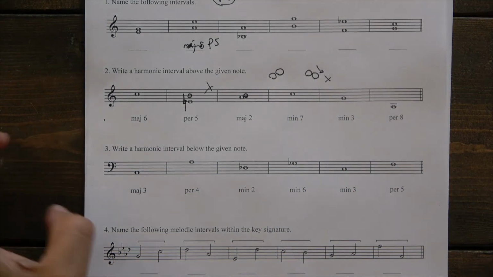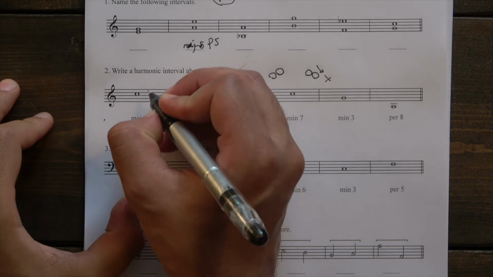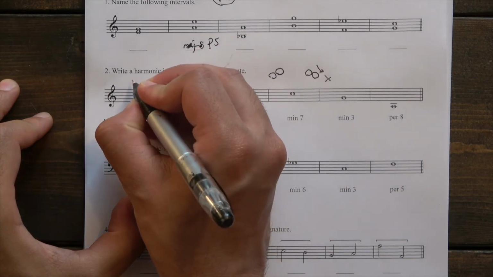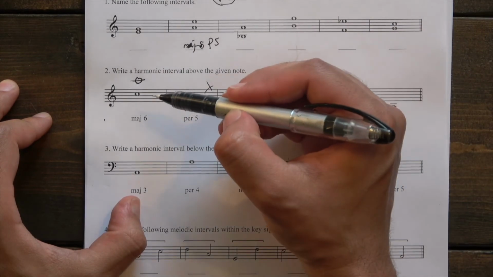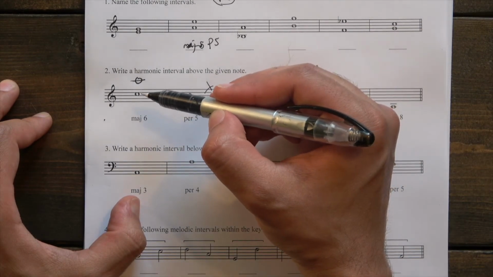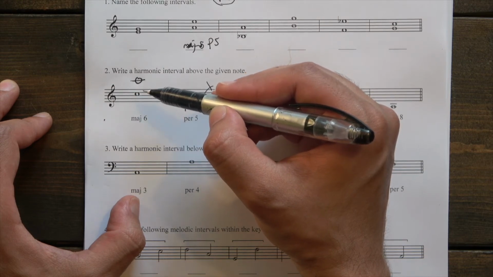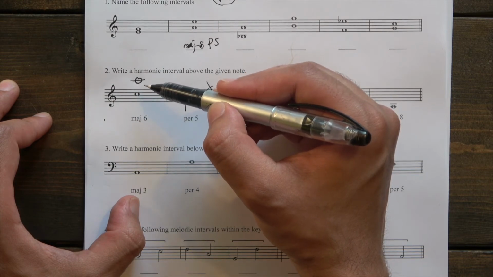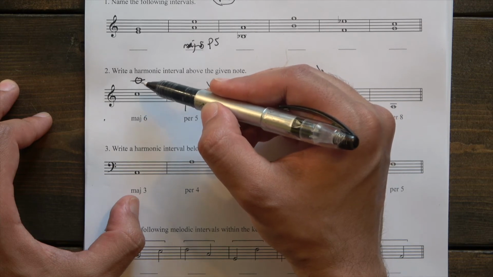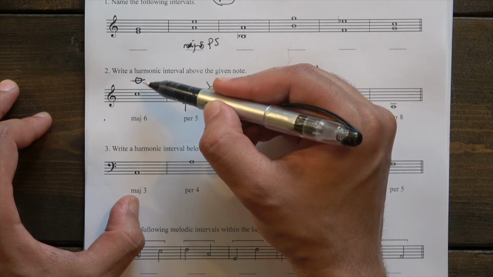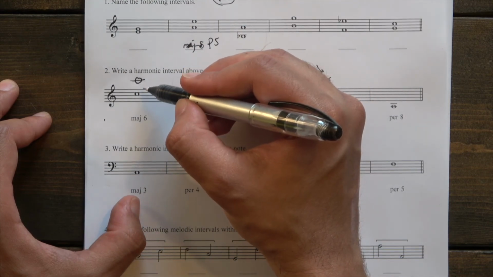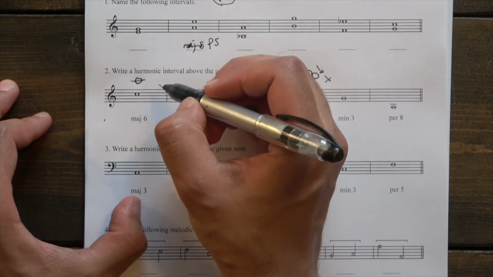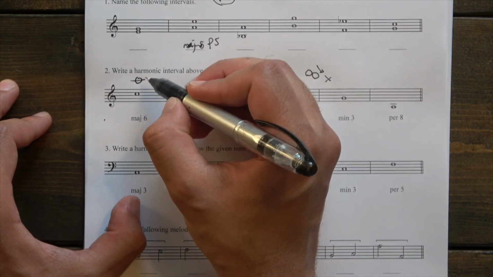And the very last thing I often see is something crazy like this. So this is supposed to be a major sixth. A sixth above the note C is A. I suppose this is technically an A, but the ledger line has been written so far away from the stave that it's almost impossible to tell, and it will probably frustrate your examiner trying to read it. This looks more like an octave to me.